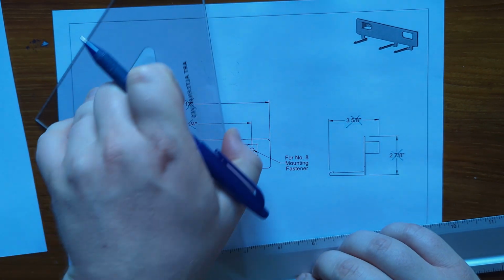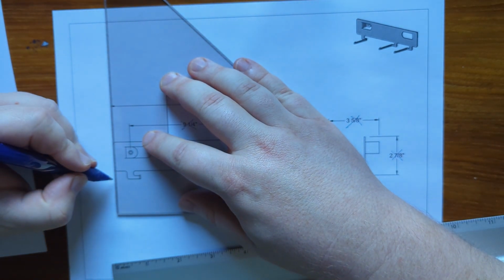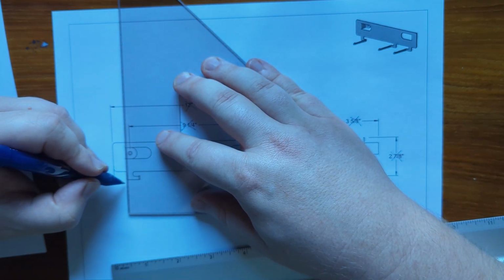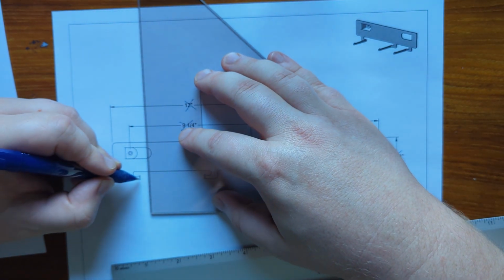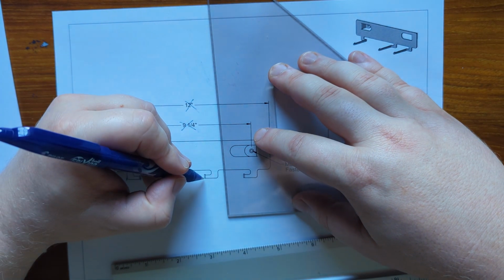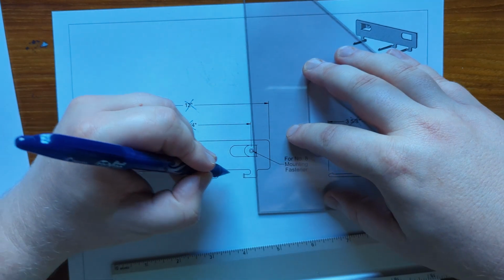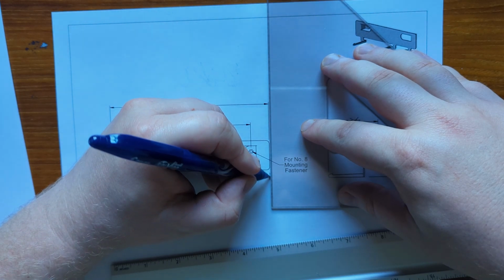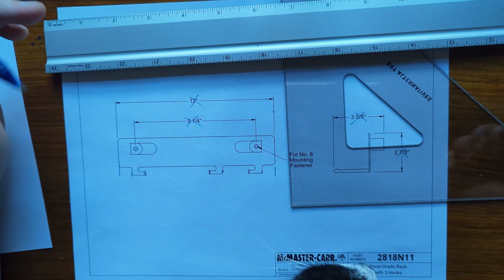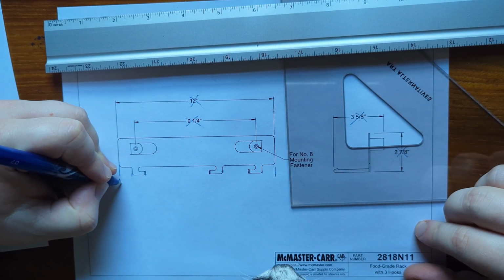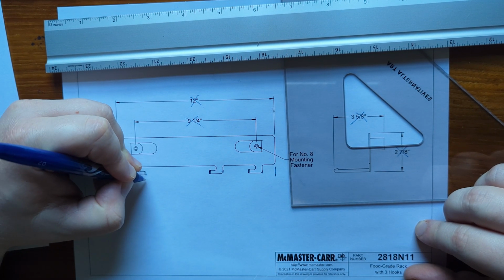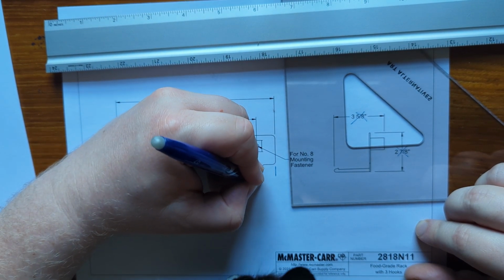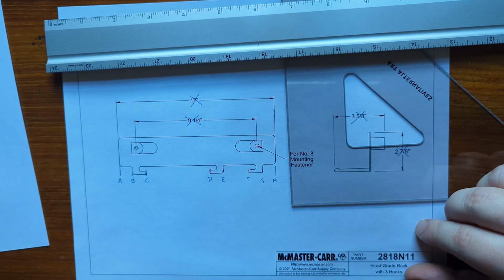I'm going to try and draw some straight lines here. Along this axis, I'm interested in, let's just say for the sake of argument, these dimensions here. So here I've got my points of interest, and I'm just going to label them A, B, C, D, E, F, G, H.